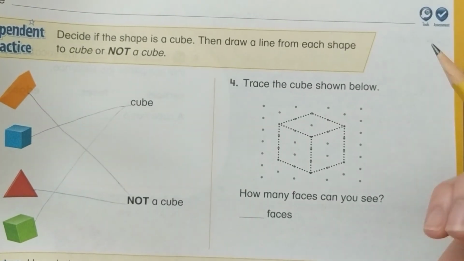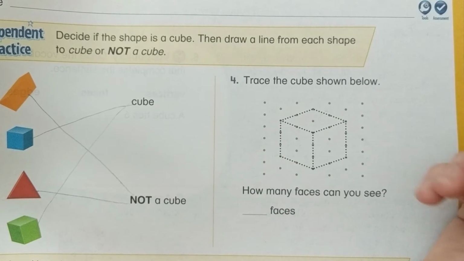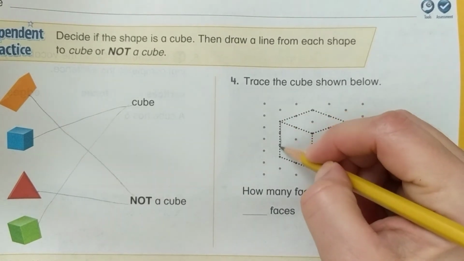Okay, trace the cube shown below, and how many faces can you see? So we're going to just trace this.